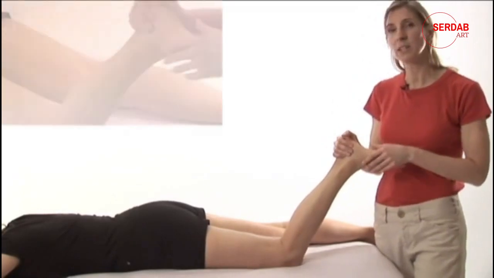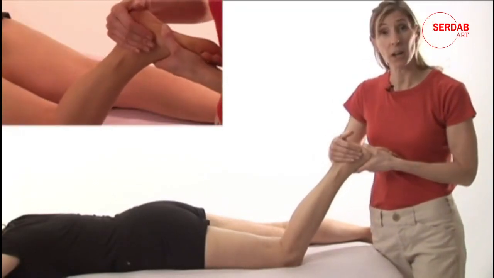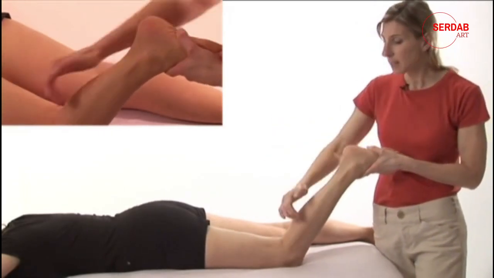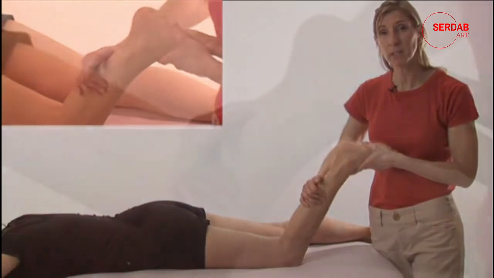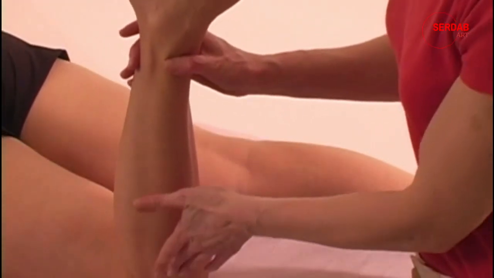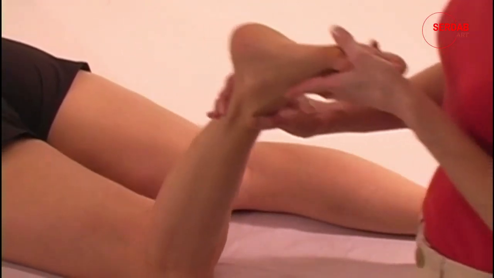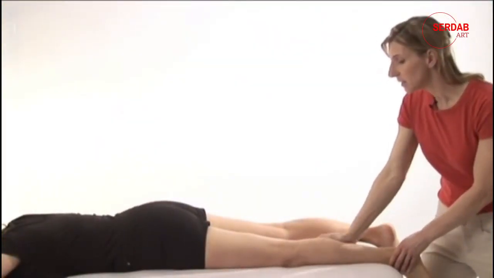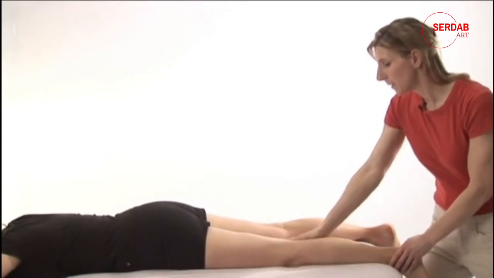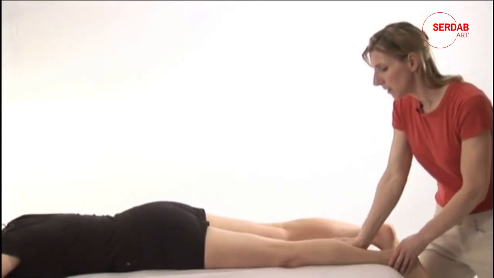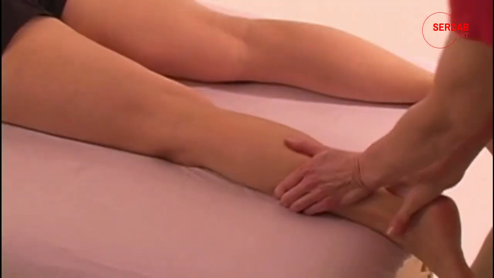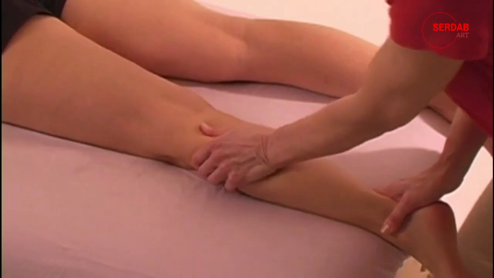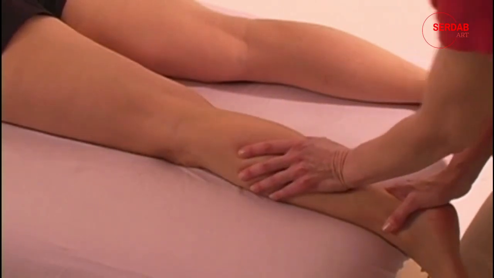Next, you'll want to progress to the muscles that act upon the ankle. You'll want to address the gastrocnemius, the soleus, the peroneus longus and brevis, and also the anterior tibialis. To do this, use direct compression on the soleus, medially, and laterally. These muscles respond very well to broadening techniques to decrease tension in this area.